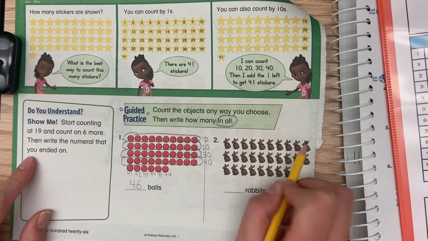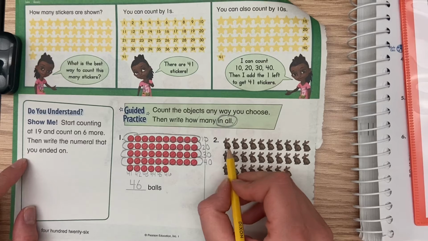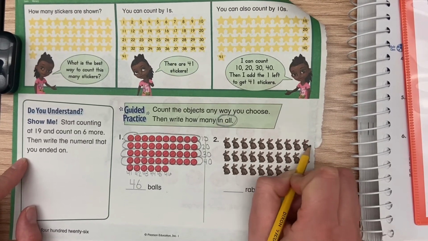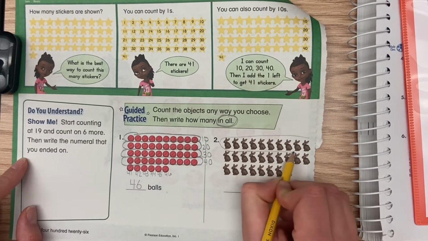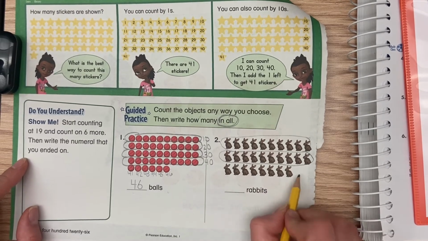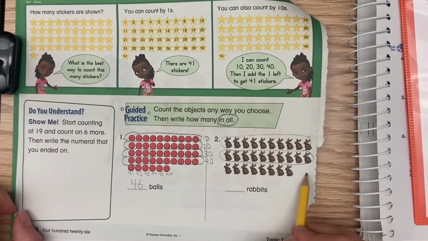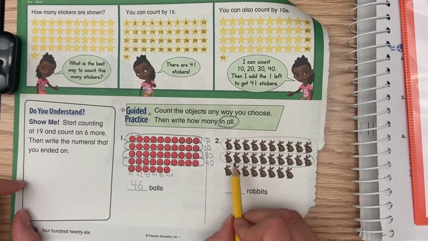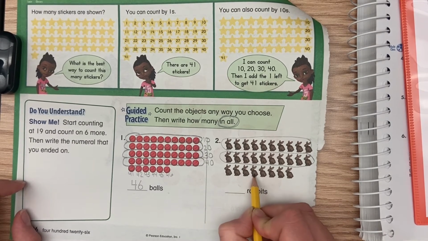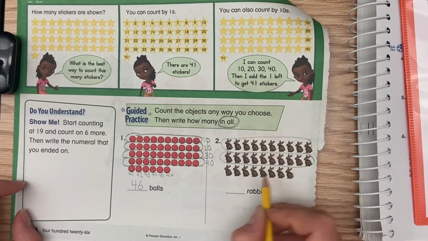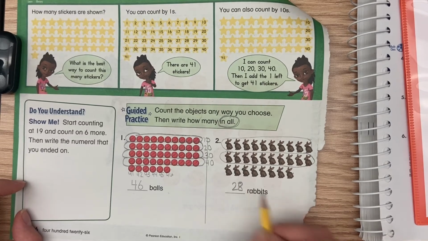Let's do the same thing for the rabbits. Double check to make sure that you know there are 10 in each row first. 1, 2, 3, 4, 5, 6, 7, 8, 9, 10. 10, 20. Can I count this row by 10? No, because there's some missing here. So now I need to count these by ones. 10, 20, 21, 22, 23, 24, 25, 26, 27, 28. I have 28 rabbits in all.